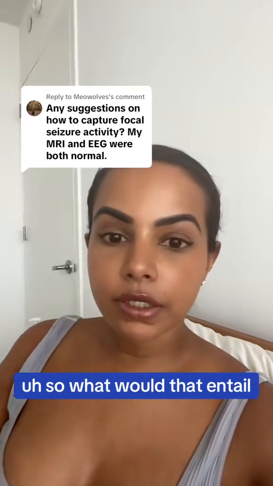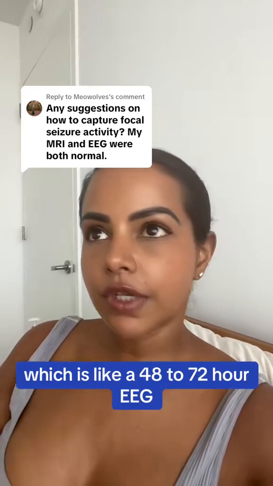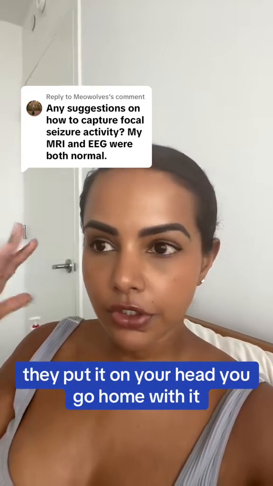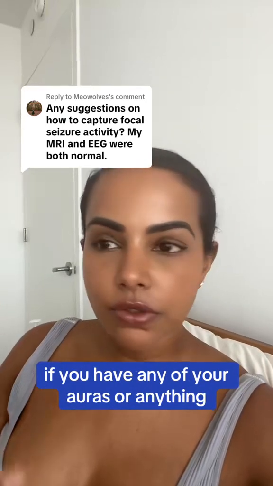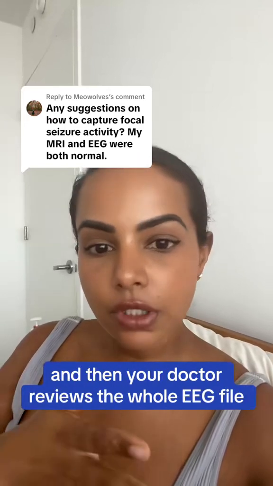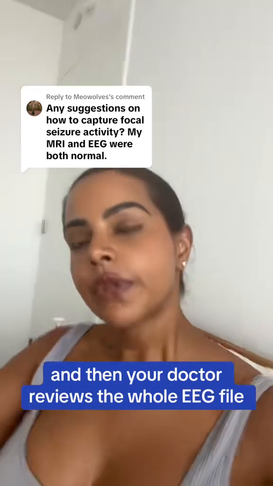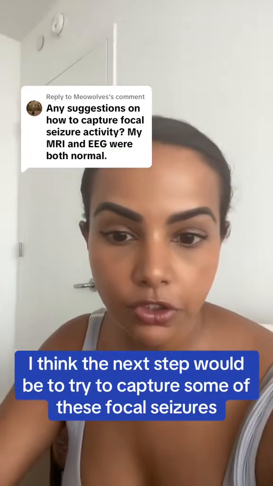So what would that entail? It's basically an ambulatory EEG, which is like a 48 to 72 hour EEG. They put it on your head, you go home with it. If you have any of your auras or anything, you activate the little push button and then your doctor reviews the whole EEG file.